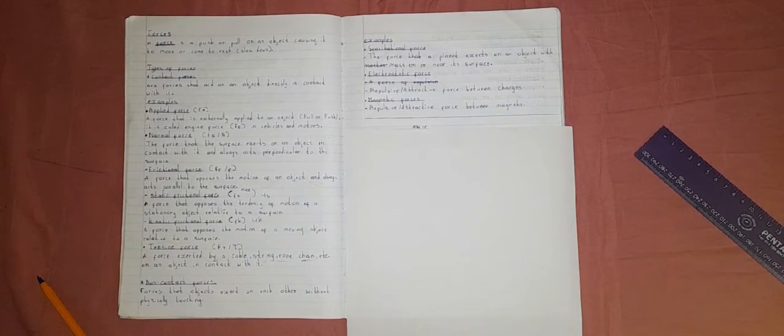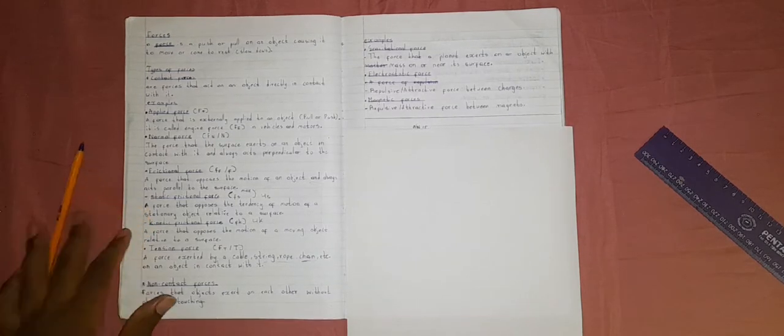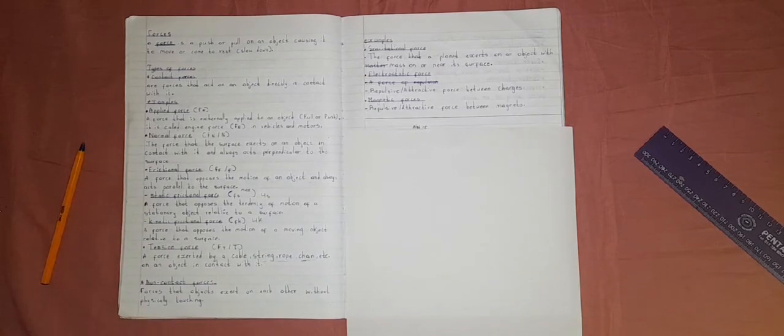We have another type of contact force, which is the frictional force. We say that the frictional force is the force that opposes the motion of an object and acts parallel to the surface, like that there. The symbol for frictional force, you can say F or F of F. The frictional force is divided into two. We have the static frictional force, or Fs max. The Fs max stands for maximum static frictional force.